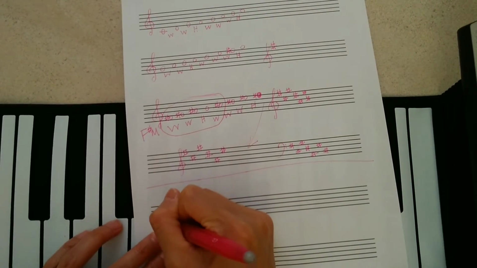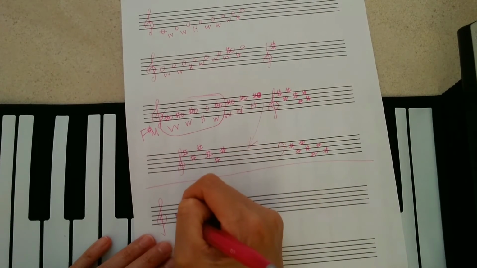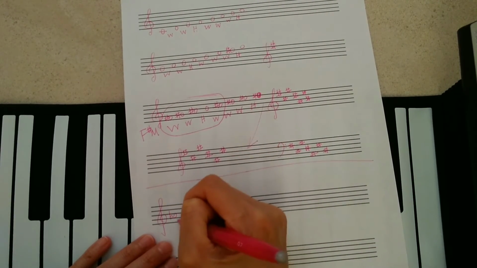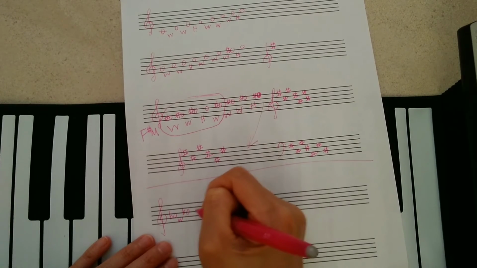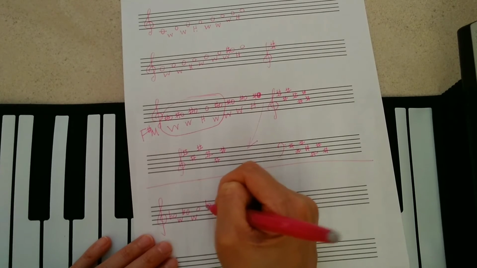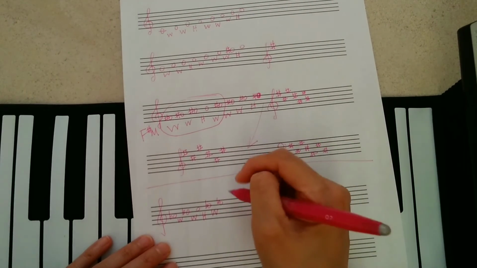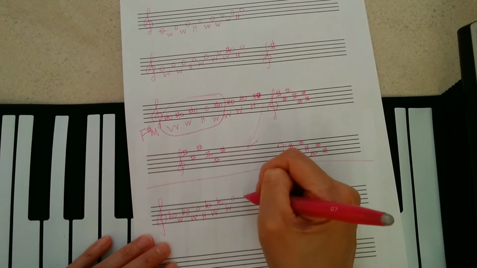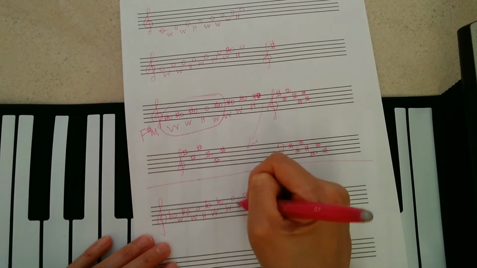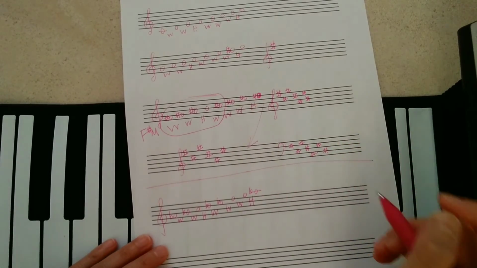Let's do one flat key as an example. How about A flat major? A flat, whole step above, B flat, whole step above, C, half step above, D flat, whole step above, E flat, whole step above, F, and then whole step above, G, and then A flat, half step.